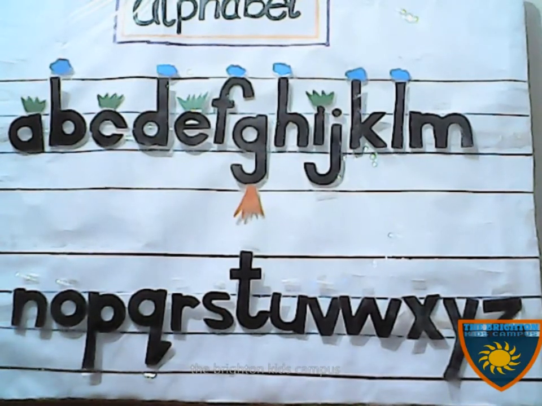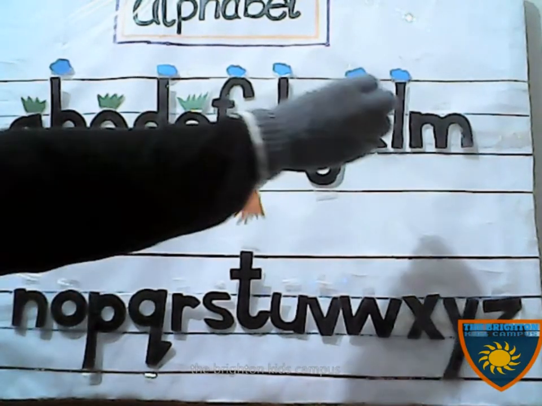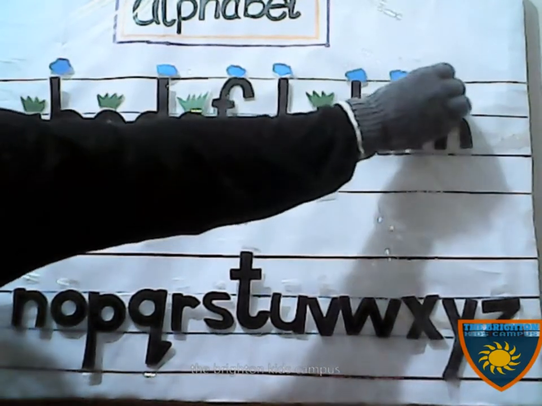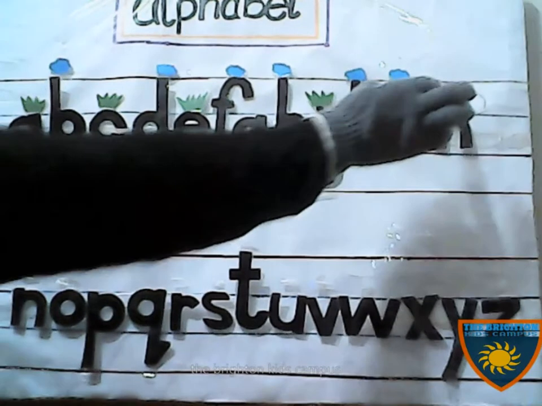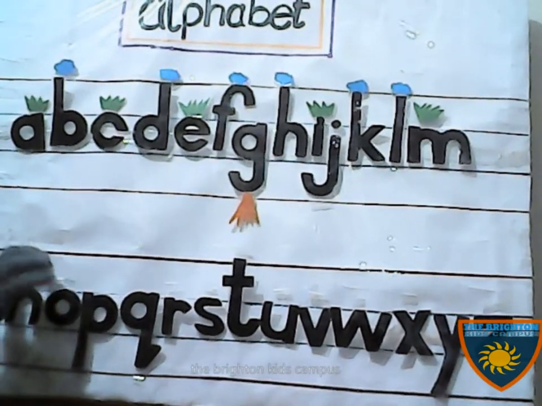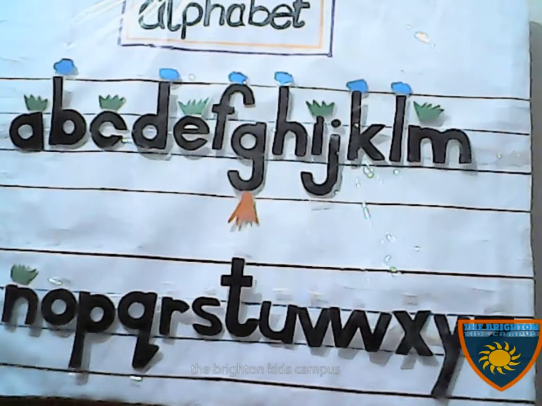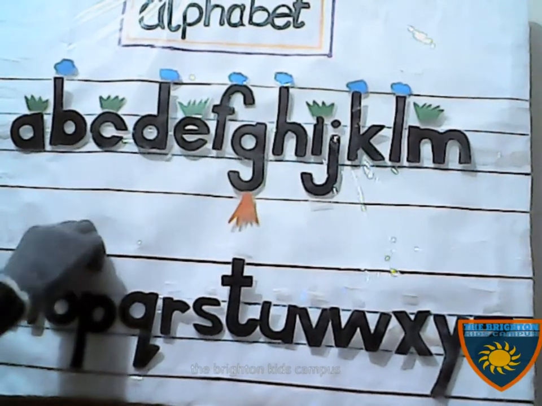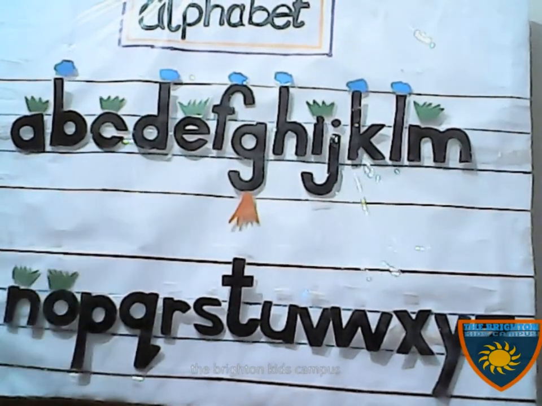M. M is a grass letter. N is a grass letter. Put here. O. O is also a grass letter. Put here. Grass. Okay.